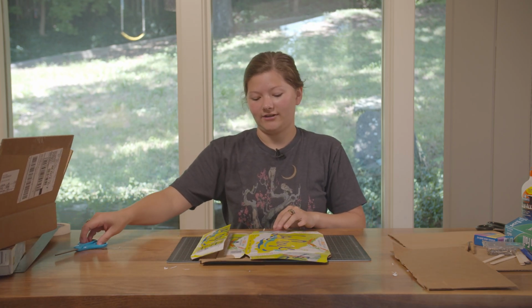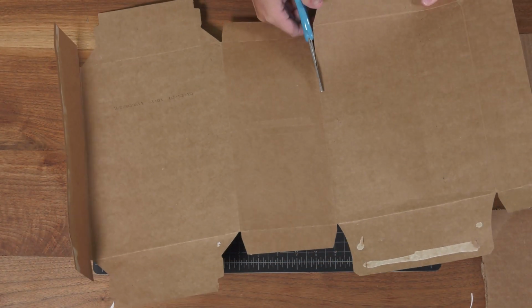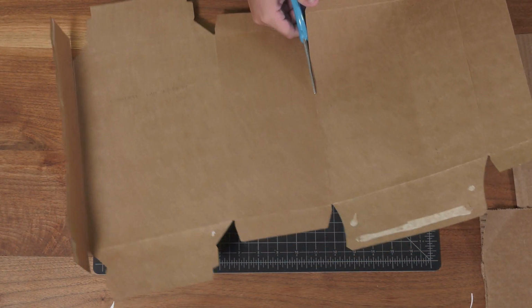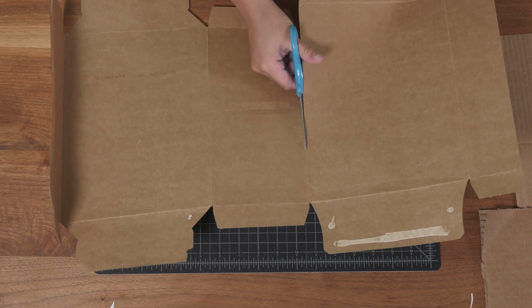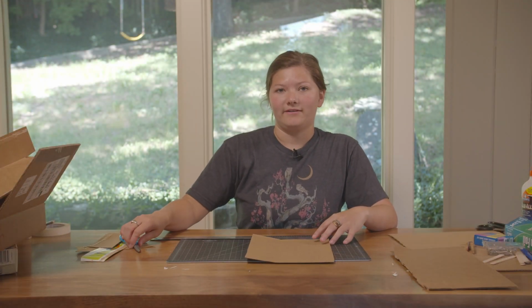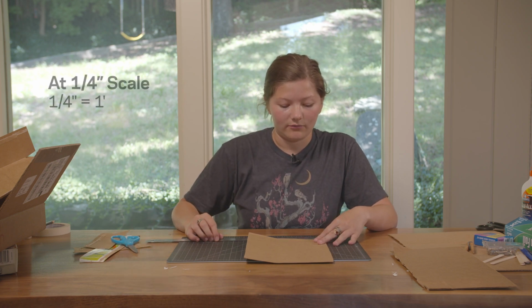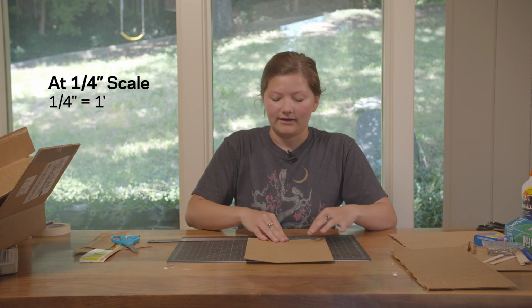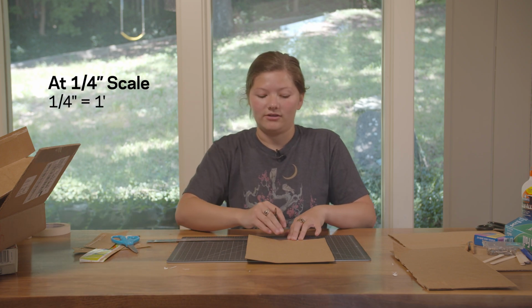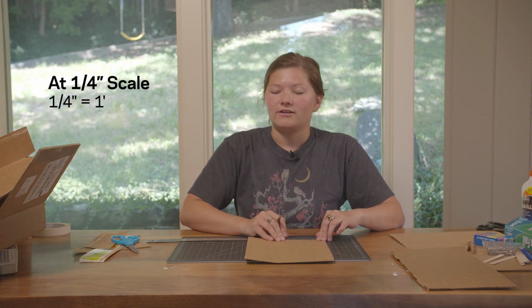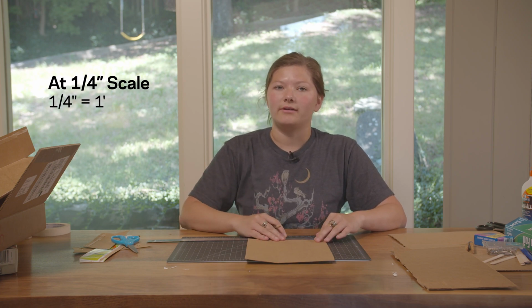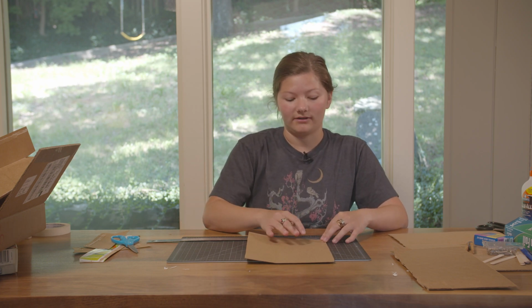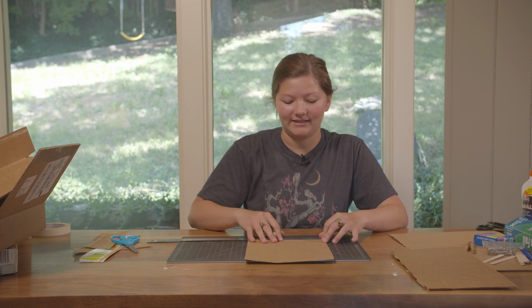For this, I've chosen this LaCroix box. It's a little thinner than our cardboard, and it'll work great for making walls, and it'll be easier to cut windows out of. I'm going to create a 12 by 15 room at 1/4 inch equals 1 foot scale. That way it's nice and big enough that we can actually use our scale figure, put furniture in it and actually get a good read on the room and how it's going to affect the person inhabiting it.